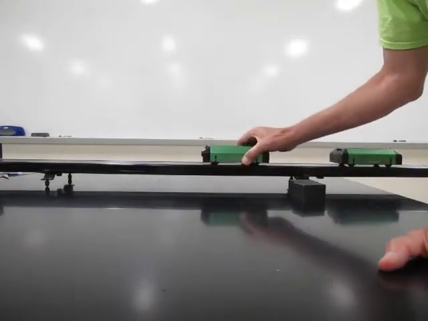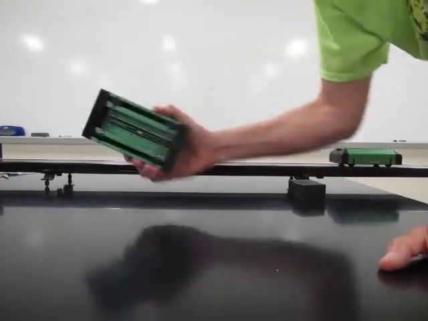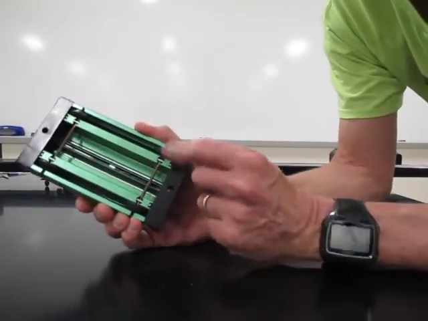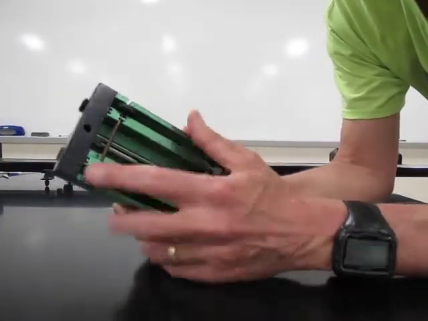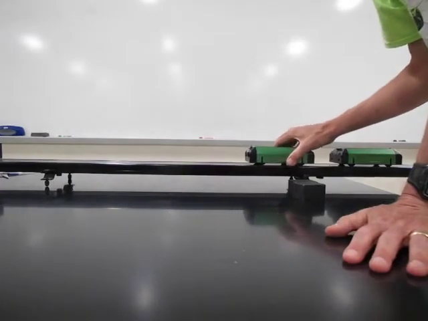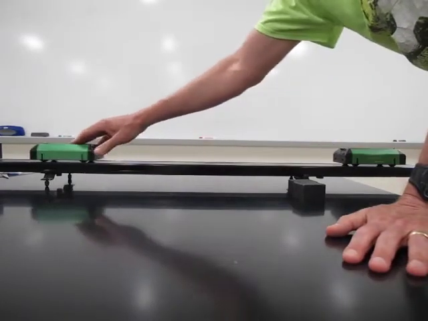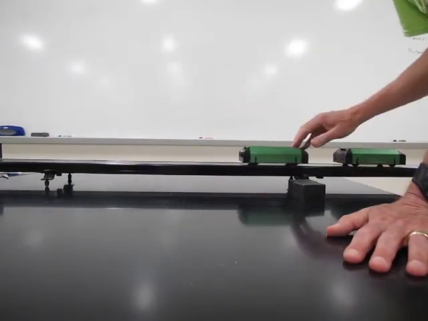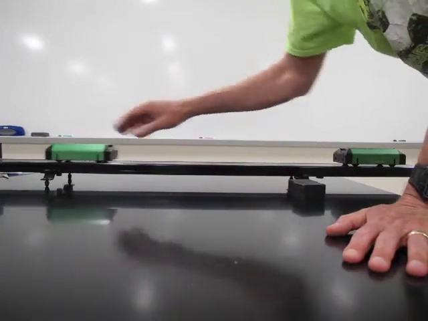So this is a track, and these carts roll on the track. They're not motorized, they just have little spinny wheels. And they just roll back and forth, they fit in there, and they roll pretty smoothly. So if I just get it going, it's not much friction.